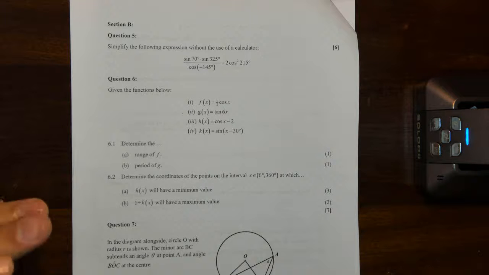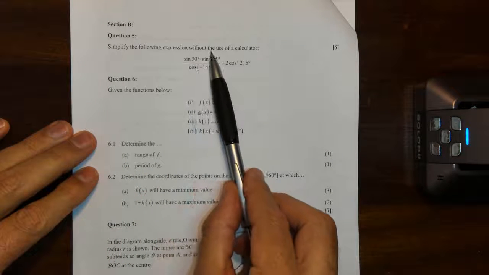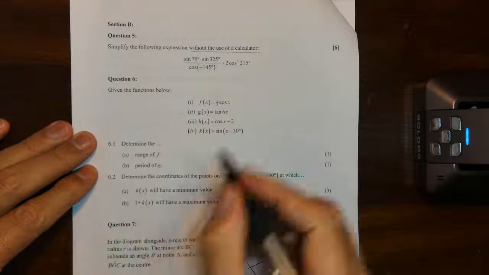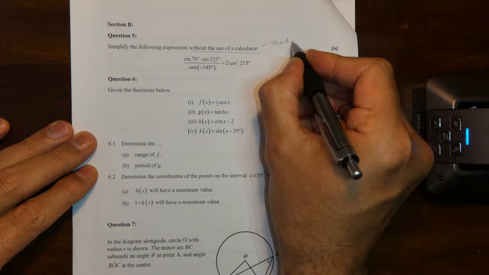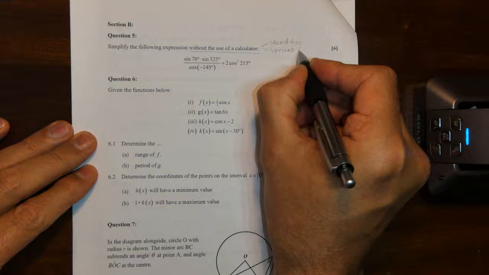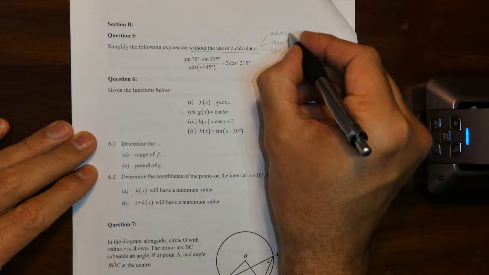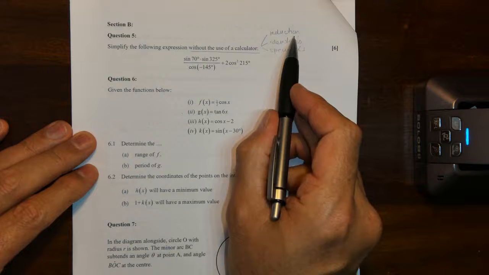Okay folks, our next question is question 5, and you can see it. Simplify the following expression without the use of a calculator. Now that usually means you're going to use your identities, or you're going to use special angles, and then also your reduction formulae. Okay, so you've got to reduce these angles to first quadrant angles first of all.